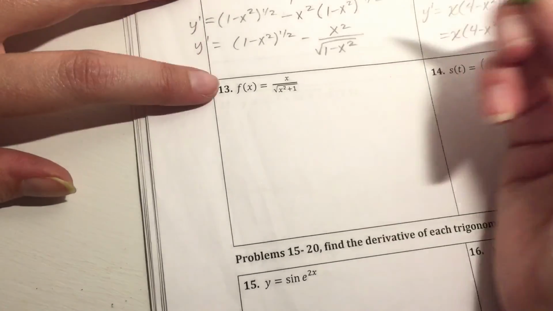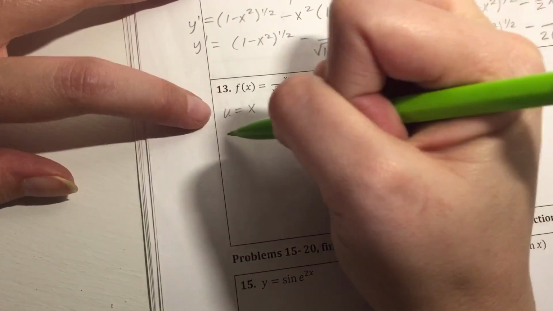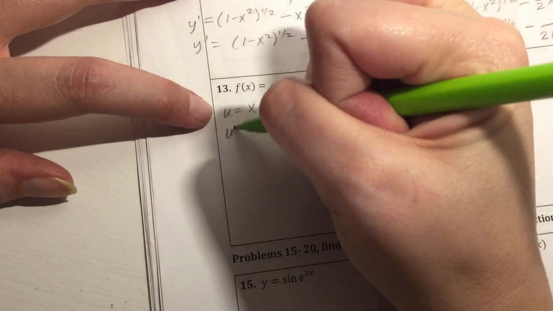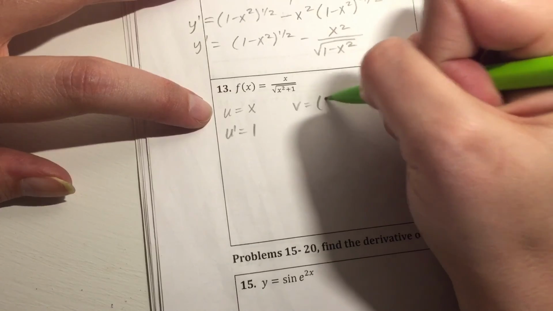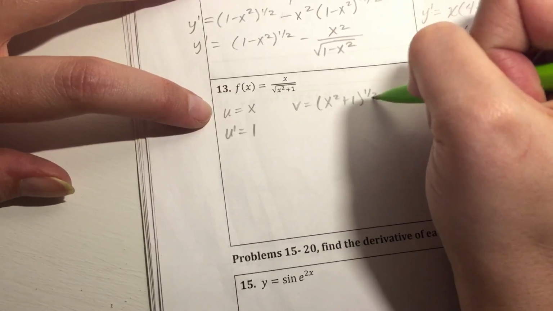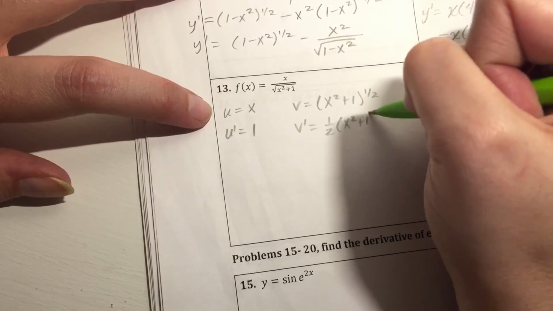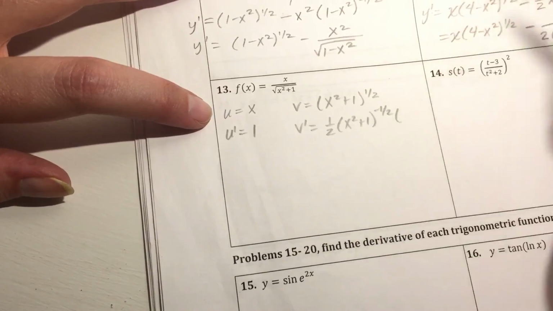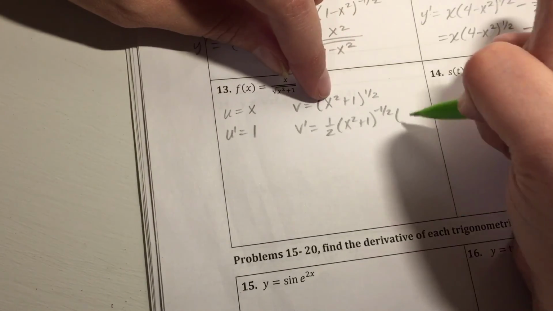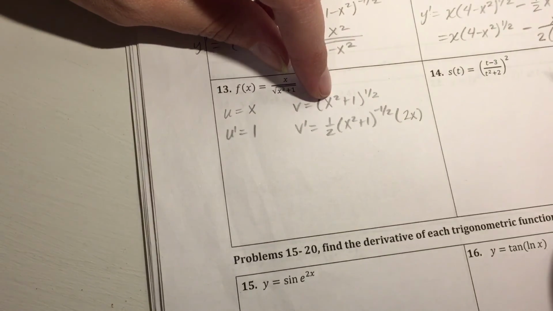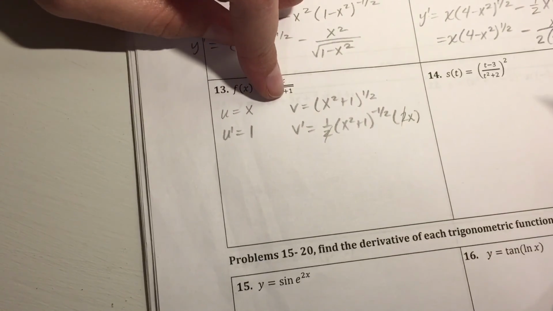Mom life. Okay, so the next one is u is x. And so u prime is 1. And then v is x squared plus 1 to the 1/2. So v prime is 1/2 x squared plus 1 to the negative 1/2 times derivative. So that was the derivative of the outside, keeping the inside the same, times the derivative of the inside. Okay, this cancels. Now this is a quotient rule.